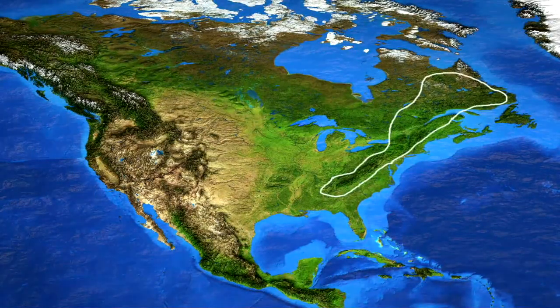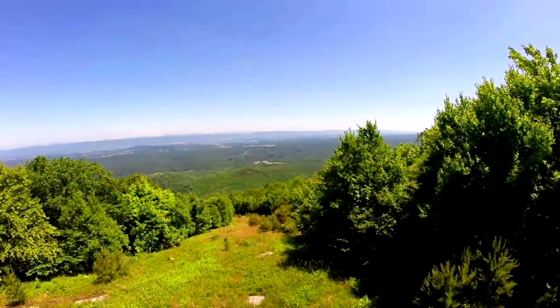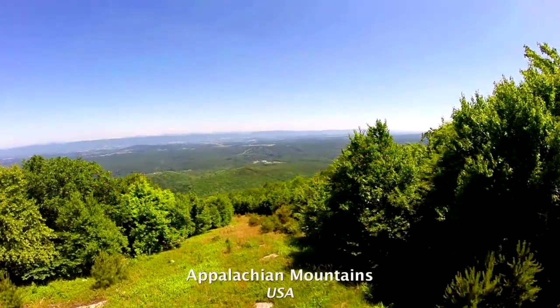The third major region of North America consists of its eastern mountain ranges. These mountains are older, much less rugged, and are of lower elevation than most of those in the West.